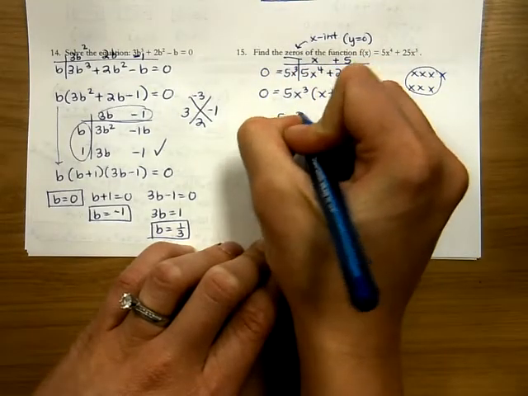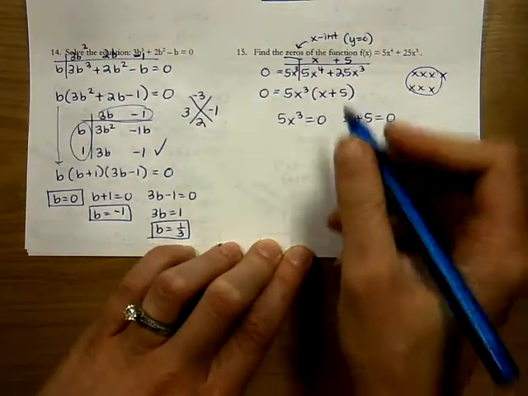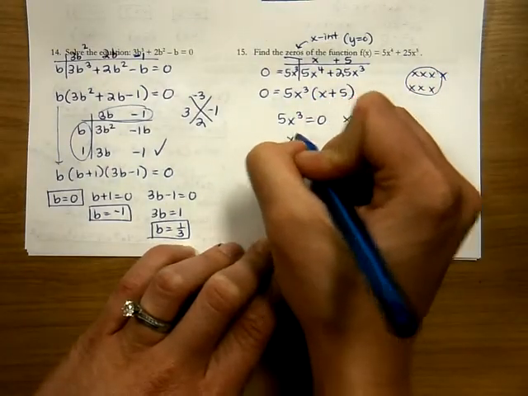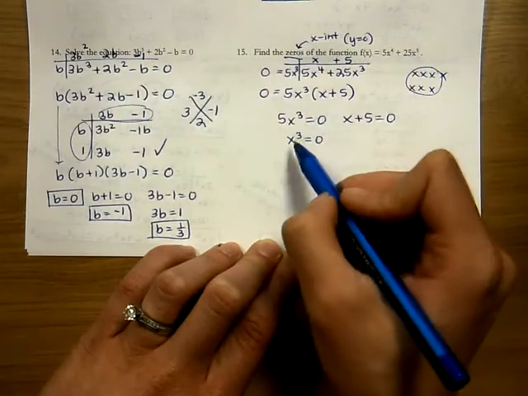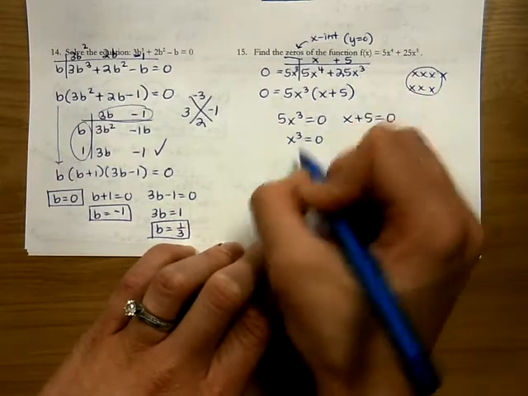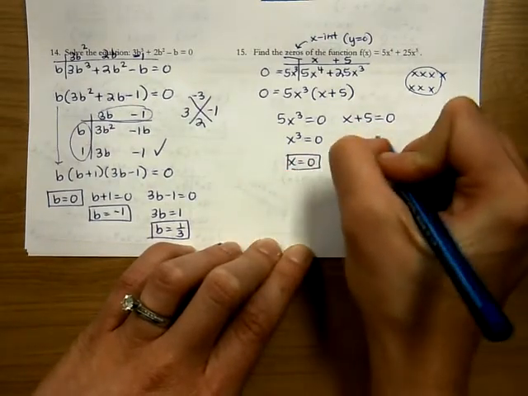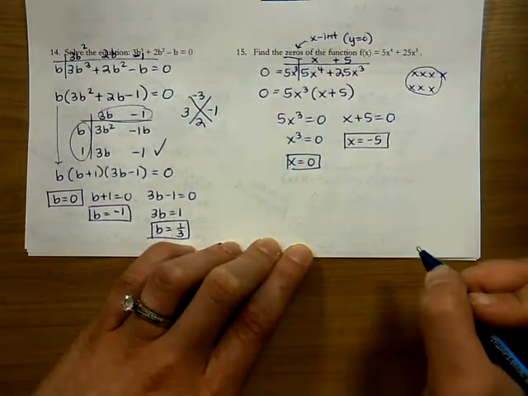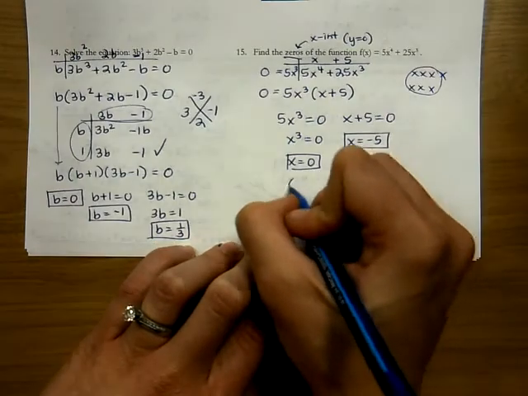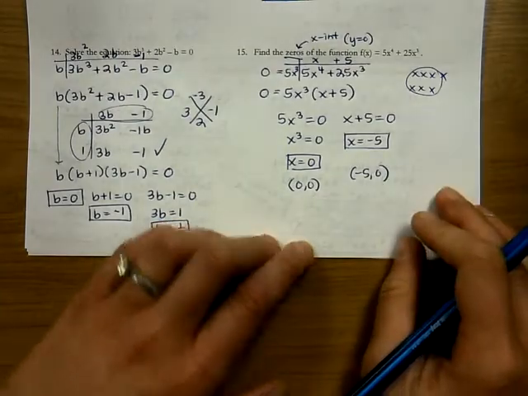So I have 5x to the third equals 0 and x plus 5 equals 0 using my zero product property. I can divide both sides by 5 and I get x to the third equals 0. So now I'm thinking, well, what can I multiply by itself 3 times and get 0? The only thing that x could be is 0. Here, if I subtract 5 from both sides, I get x equals negative 5. And there are my two zeros of the function. Or you can write them as 0, comma 0 and negative 5, comma 0.